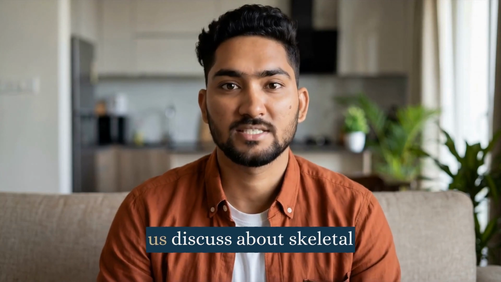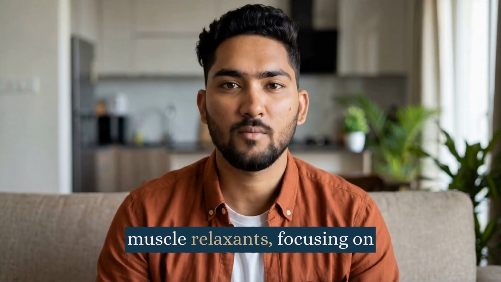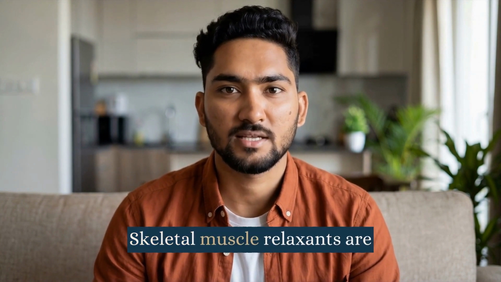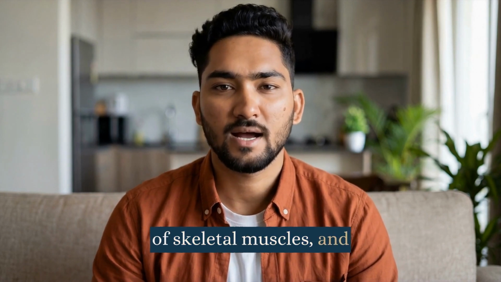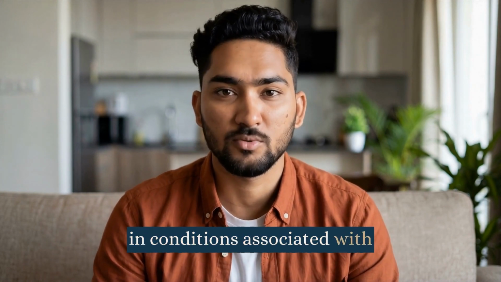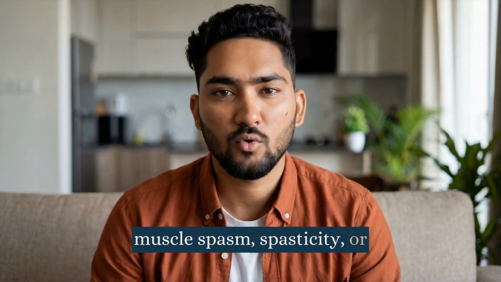Hello everyone, now let us discuss skeletal muscle relaxants, focusing on their introduction and classification in a clear and structured way. Skeletal muscle relaxants are drugs that reduce muscle tone and cause relaxation of skeletal muscles, and they are mainly used in conditions associated with muscle spasm, spasticity, or during surgical procedures requiring muscle paralysis.